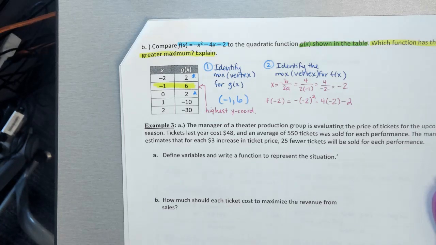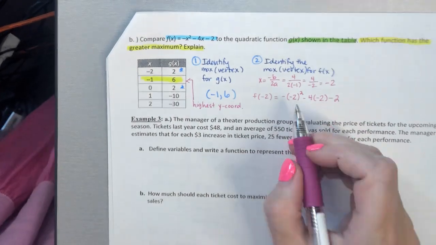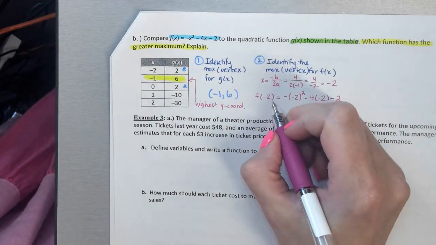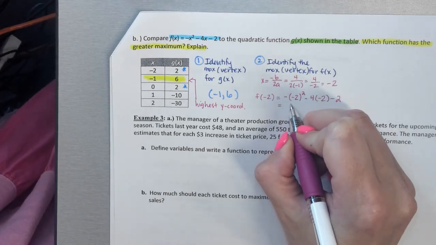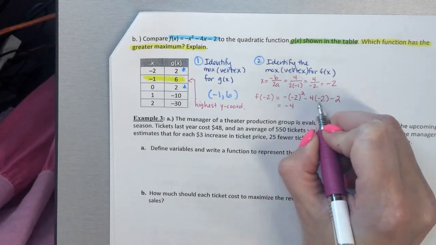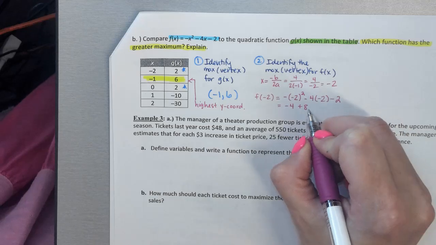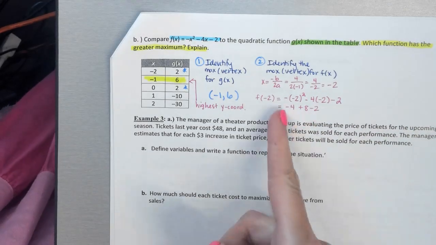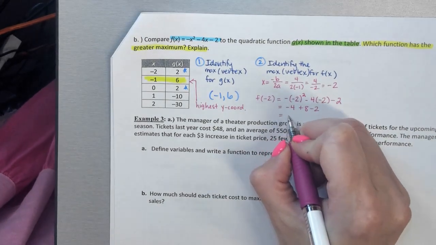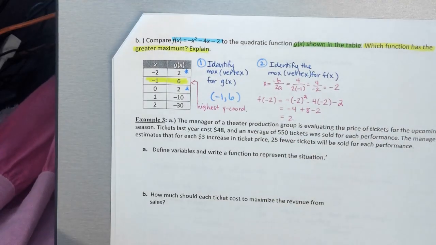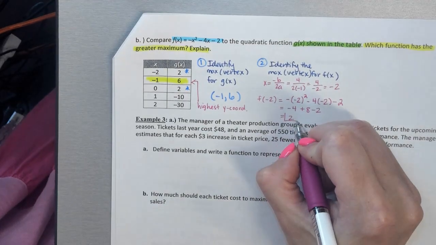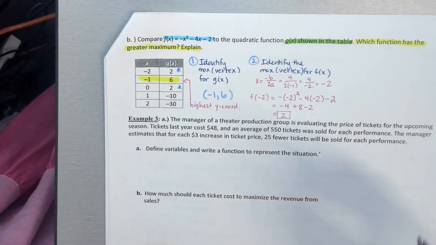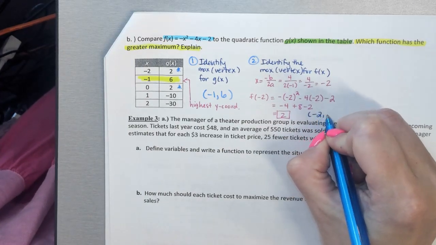All right, so you have to follow order of operations. The first thing we have to do is an exponent. So what's negative 2 squared? 4. 4 times negative is negative 4. Negative times a negative is a positive. So you have 8 minus 6 is essentially what you have there, or 4 minus 2, which is 2. So this is your y-coordinate. Your vertex is negative 2, 2.